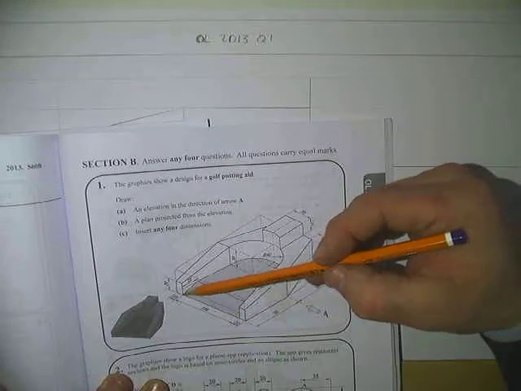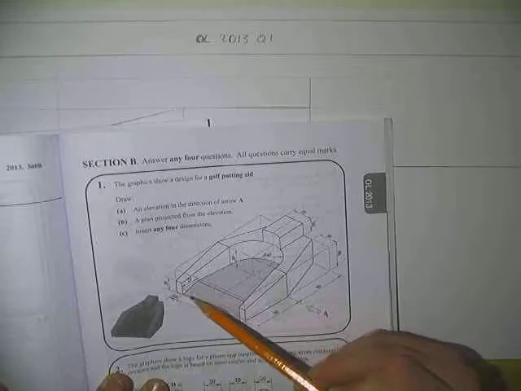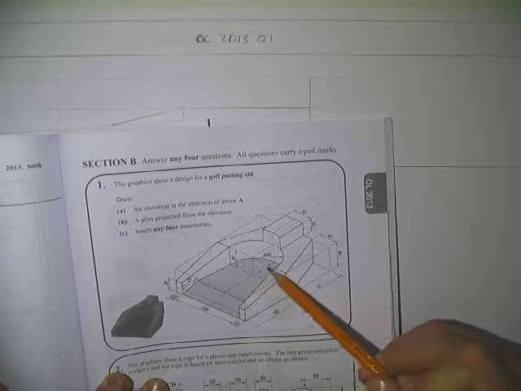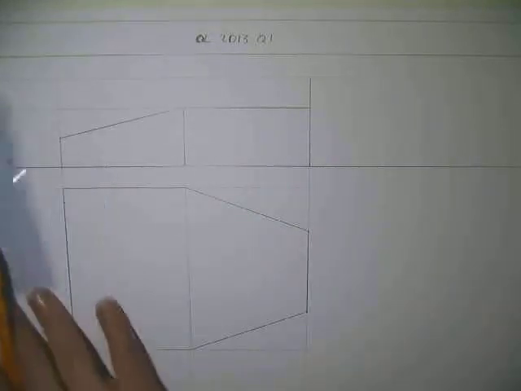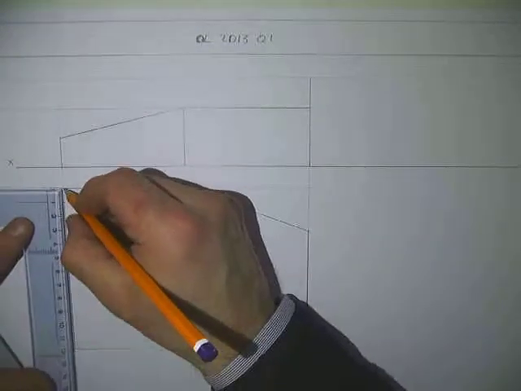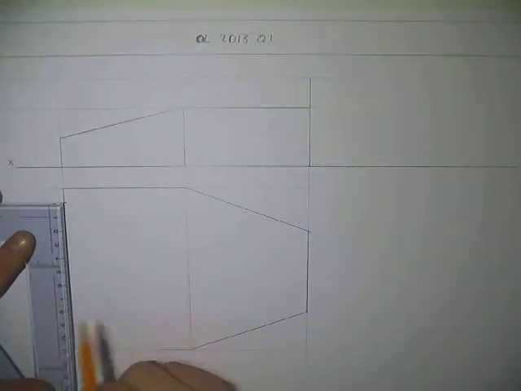And I know that the radius of the curve is 40, and it's exactly in the middle of the piece. Okay, so if the width is 100 from this point, I measure in to the center line here 50 millimeters.